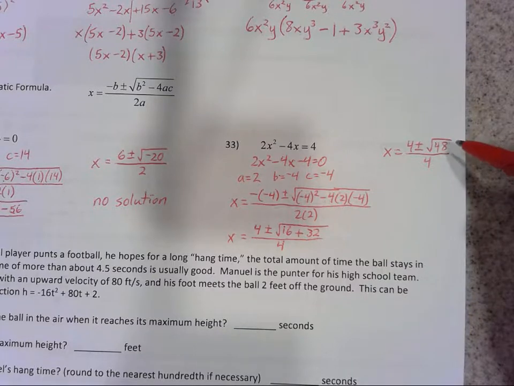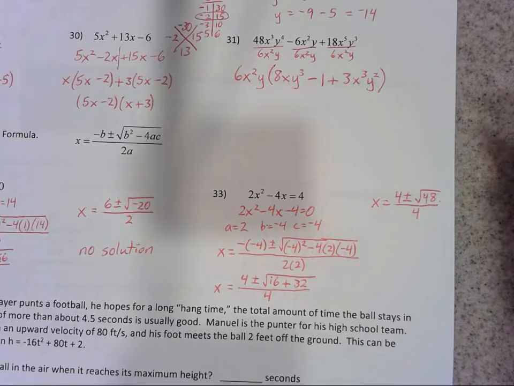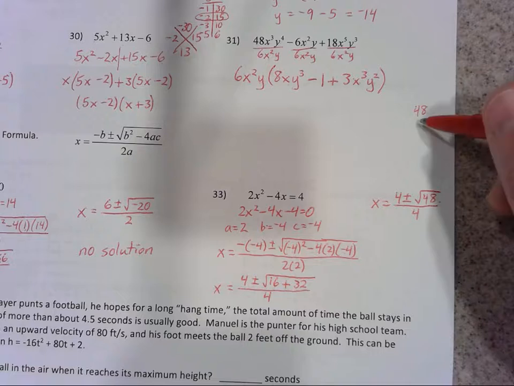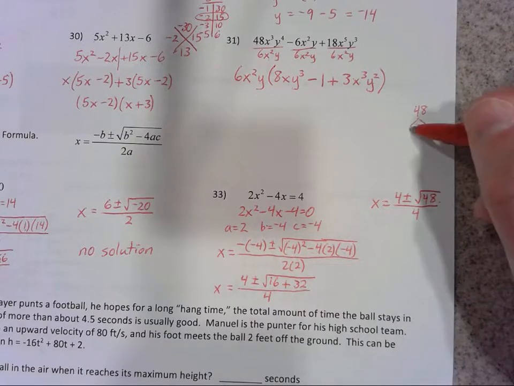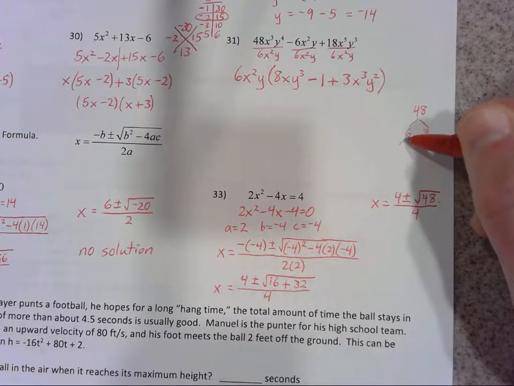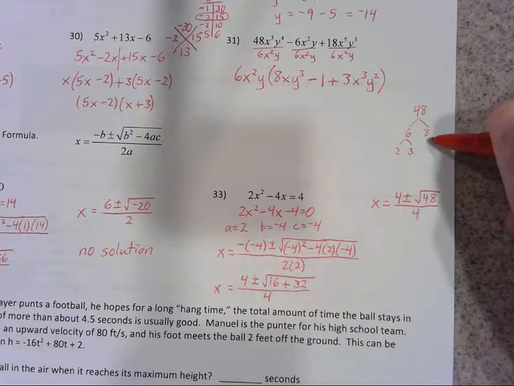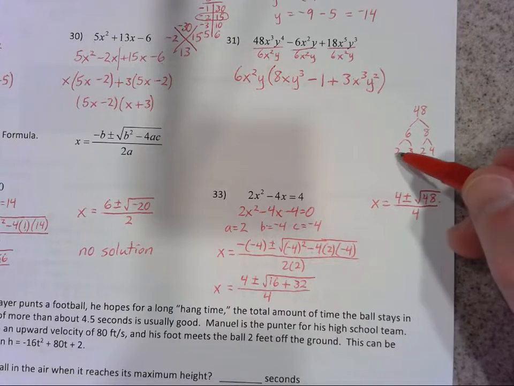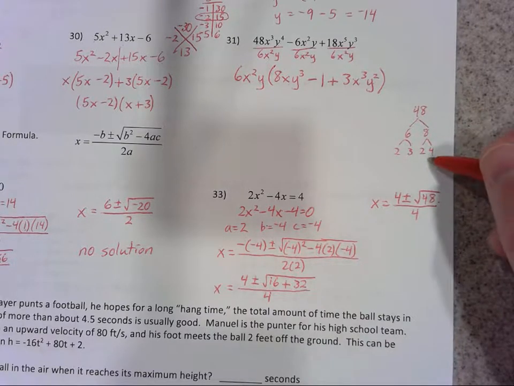So now I need to simplify the square root of 48. There's a couple different ways. If you can figure out what perfect square, what number you know the square root of, divides evenly into 48, that's a good way to separate the square root of 48. If you can't come up with that, then we can also take this 48 and think, okay, I know it's 6 times 8, and 6 is 2 times 3, 8 is 2 times 4. There's nothing to multiply to get 2 or 3, but 4 is 2 times 2.